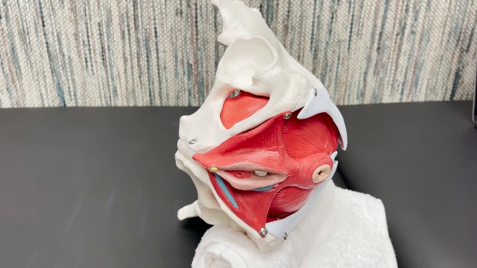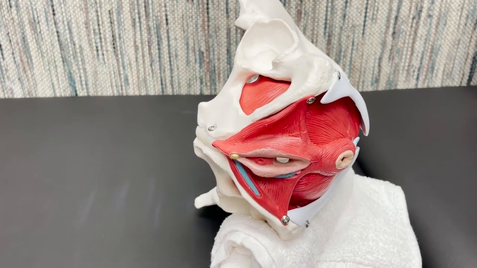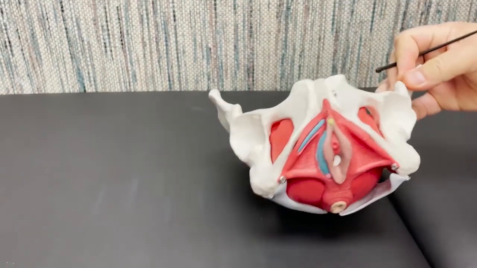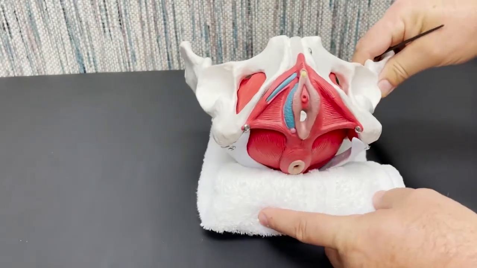The bulbospongiosus for the female. Here we're going to be in the supine position. So position here. And let's give it a little extra support there.